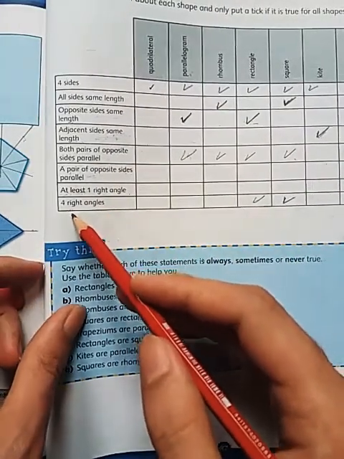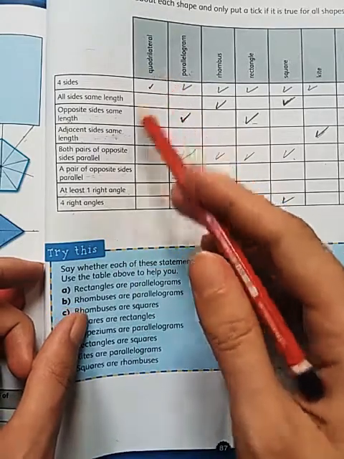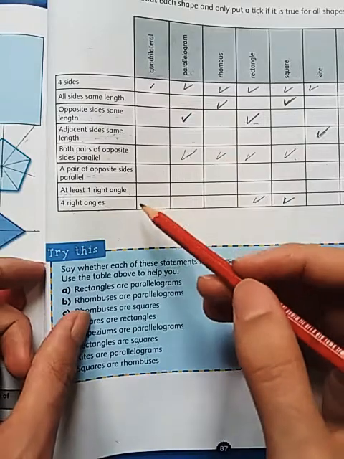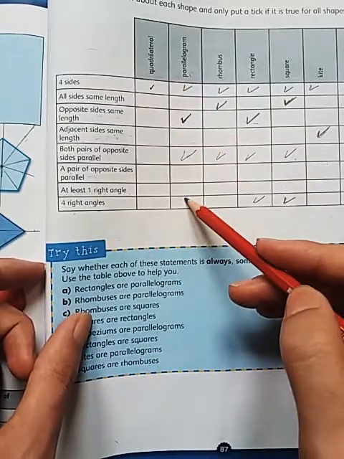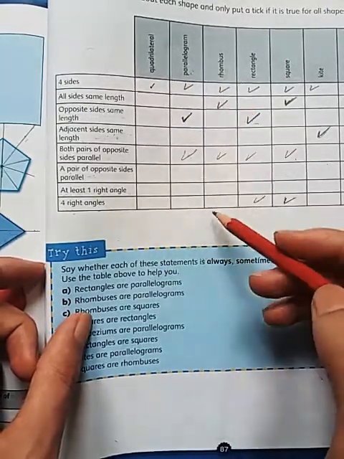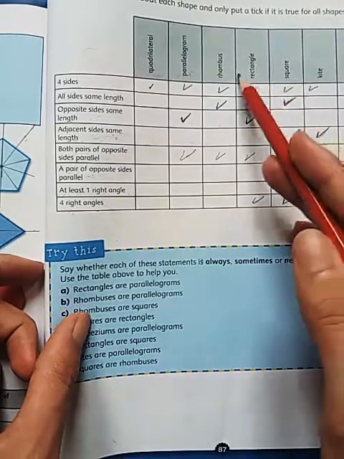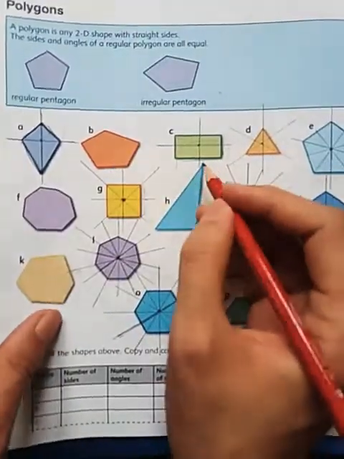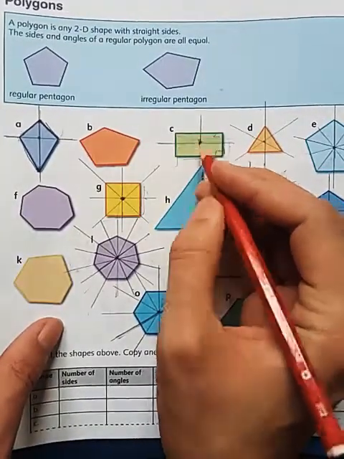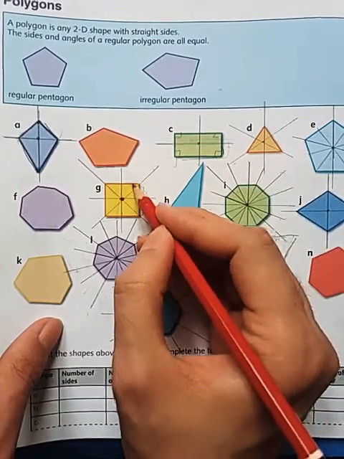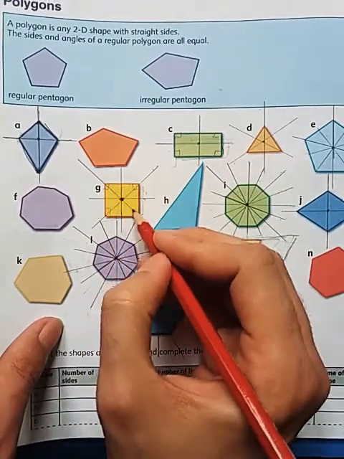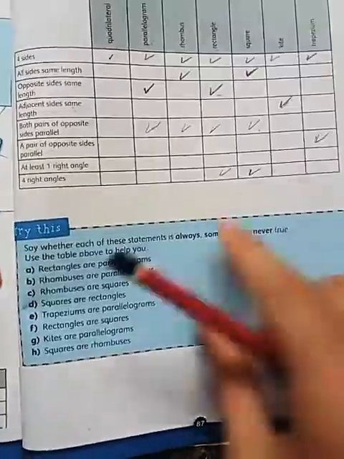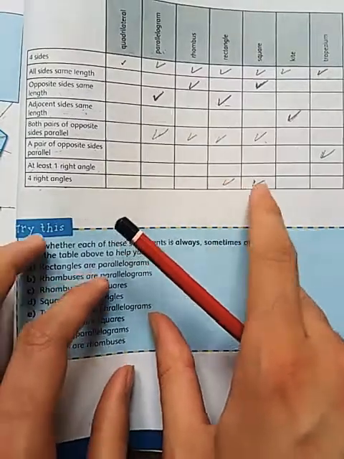Which is the very next one. Does a quadrilateral need to have four right angles? No, not all of them. What about parallelogram? Again, no. A rhombus? No. We have the rectangle and the square. Each one has four right angles. They will always have four right angles. So the answer would be rectangle and square.